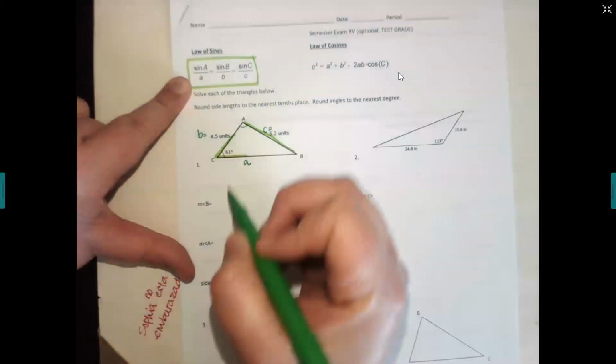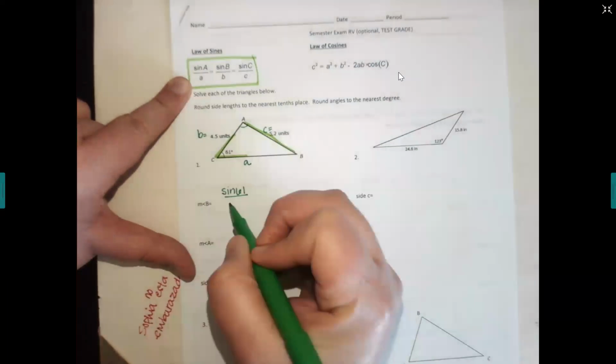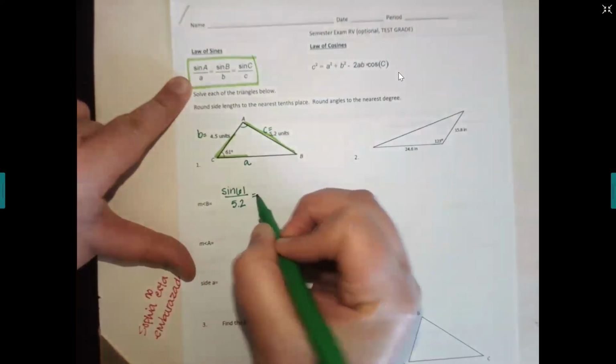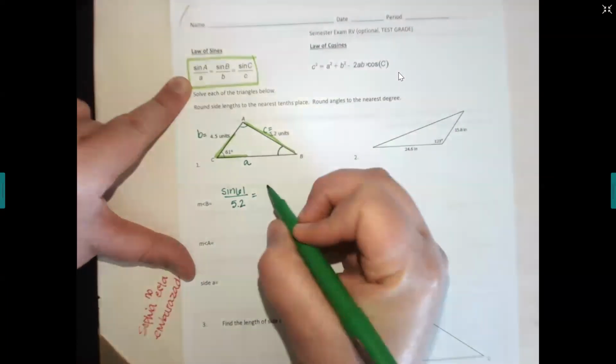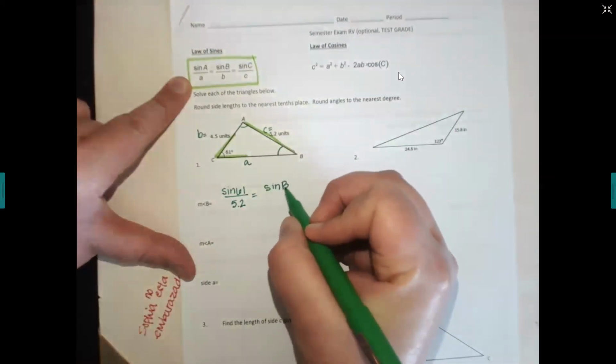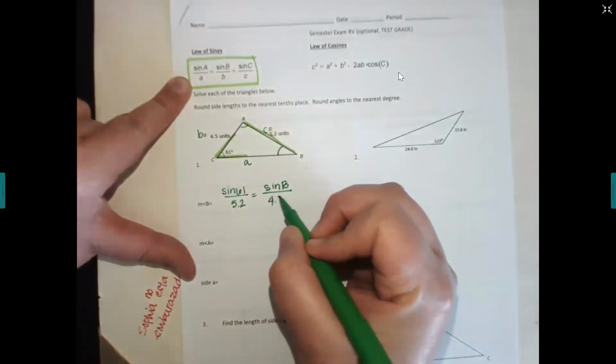So given that we know the angle for C and the side for C, we're going to set up our law of sines. So I'll do the sine of 61 over the side across from it, 5.2. And then I'll set it up equal to the sine of B, which I don't know, over side B, which is 4.5. And then remember from there, you just need to cross multiply.